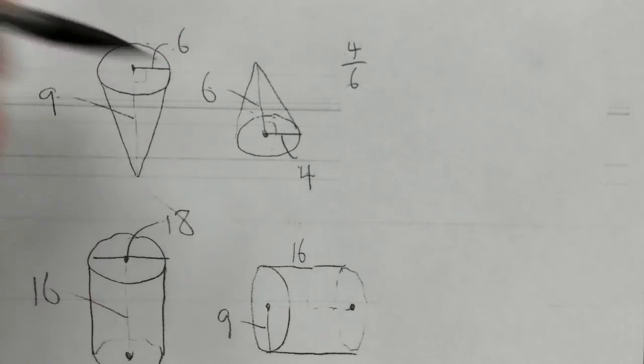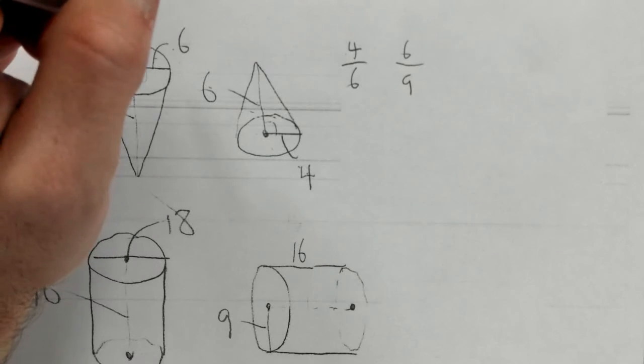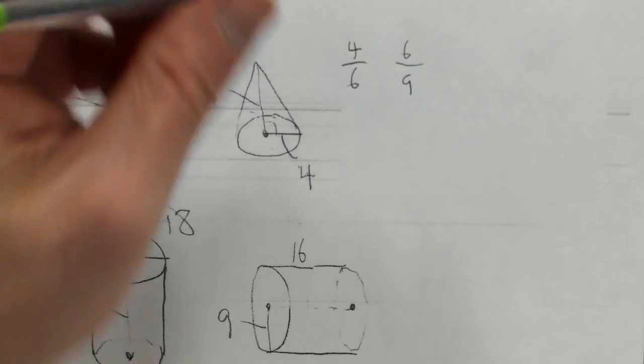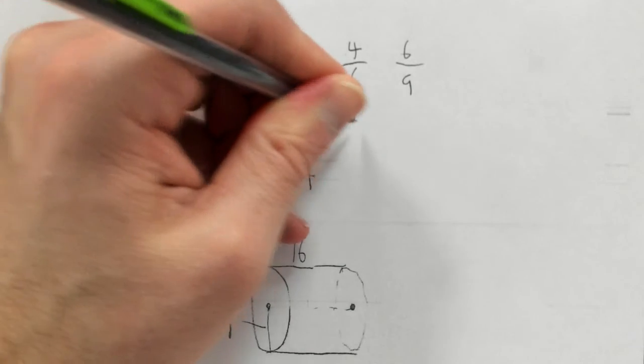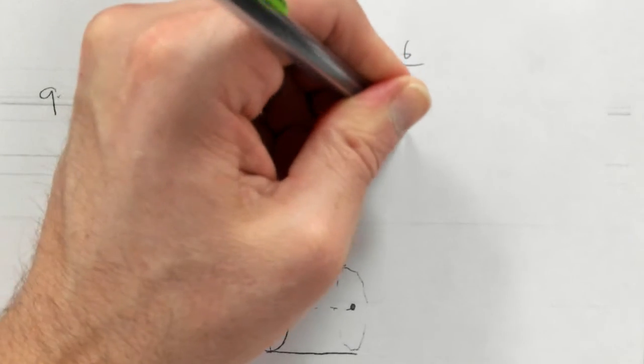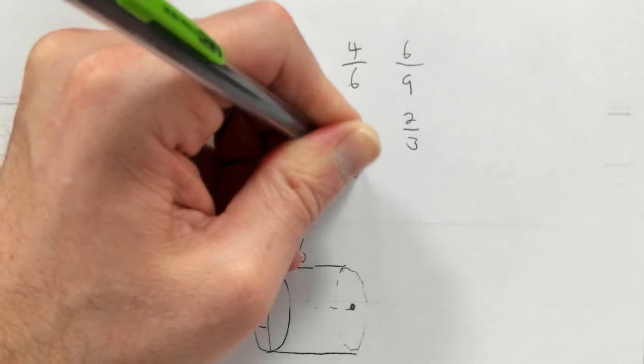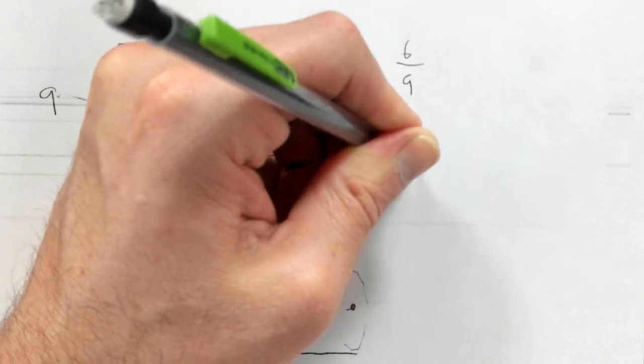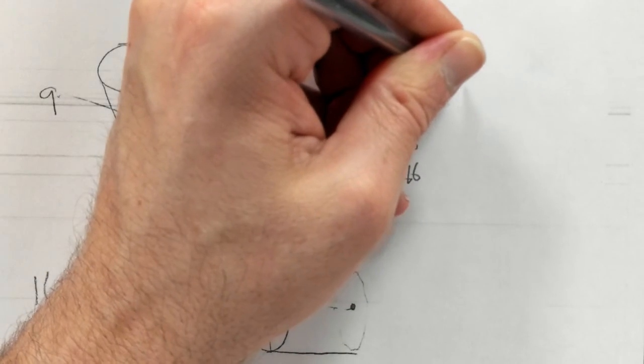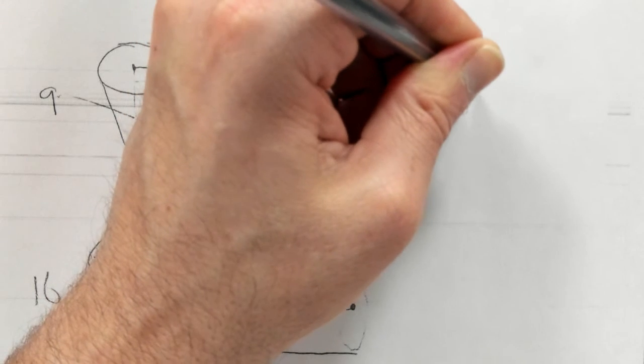Let me see here. Height, 6 over 9 in the other one. And those are the only two dimensions we have to work with. Those would reduce down to 2/3 in each case. Or when you divided it out with the calculator, you get 0.66. And so they are the same. And so that means that these two cones are similar.